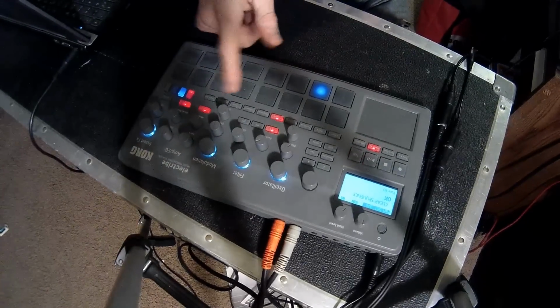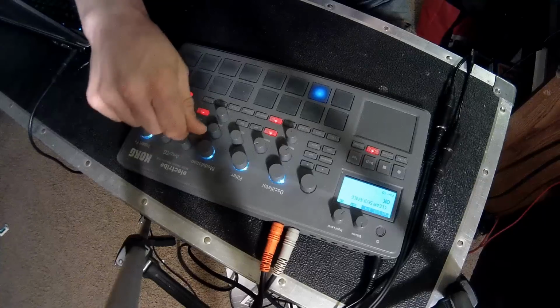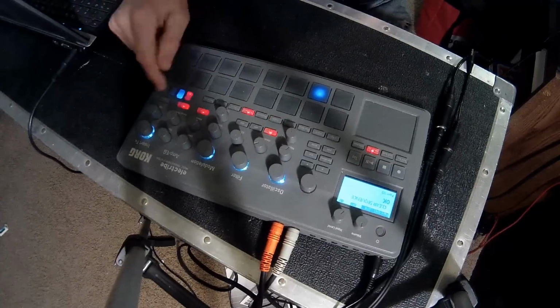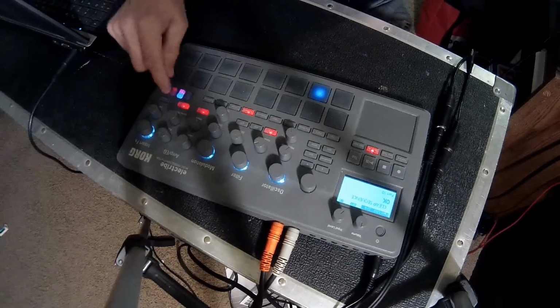Using the pitch envelope again, I'm going to go to keyboard mode and listen to that.